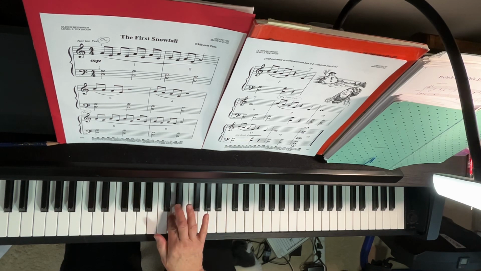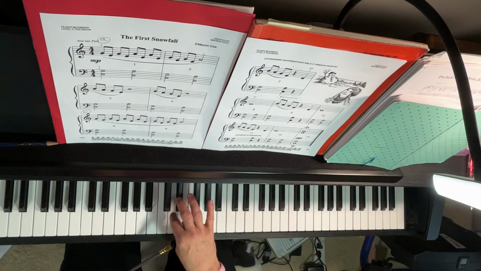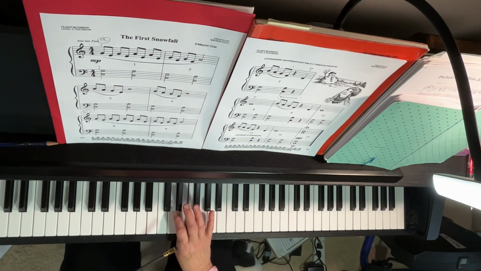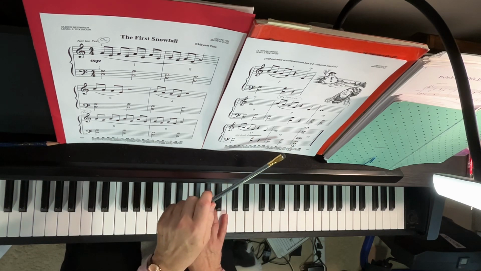Because you won't bring your thumb back. Don't bring your thumb out. Just leave your thumb there, relax your hand, play 2. It can be like this: 1, 2, 1. That's the easiest way to do it. And then at the end you have a blocked chord.